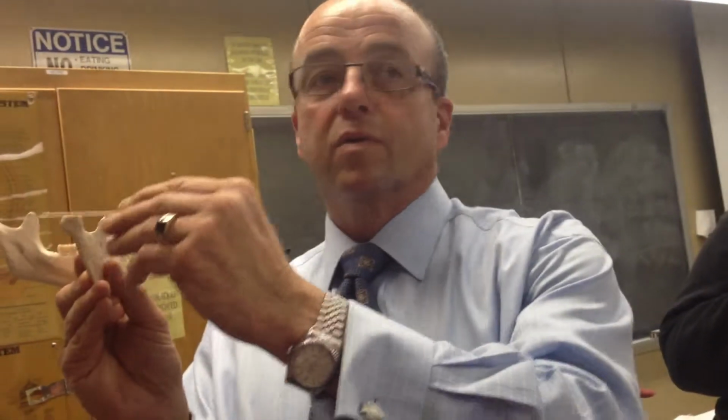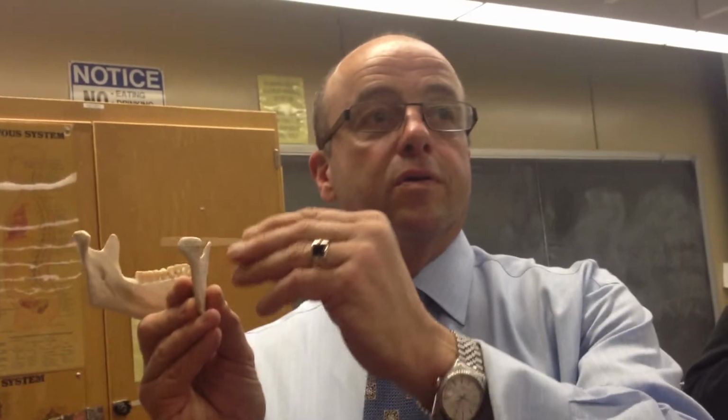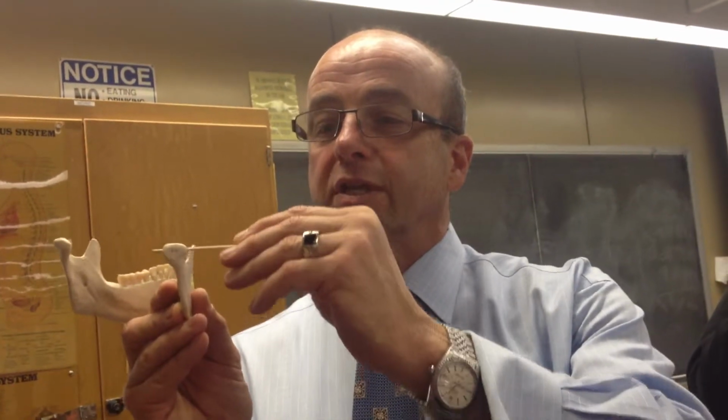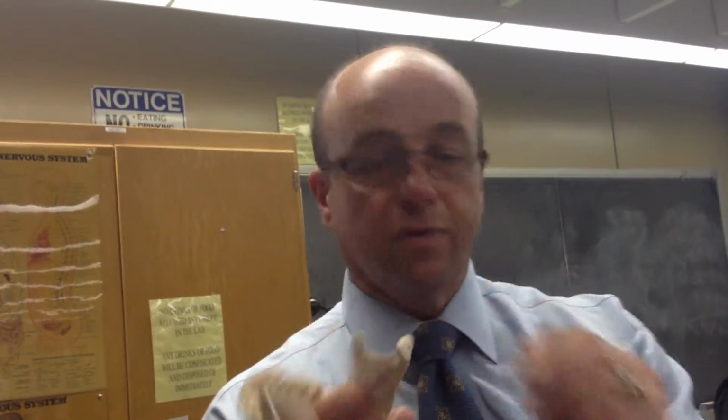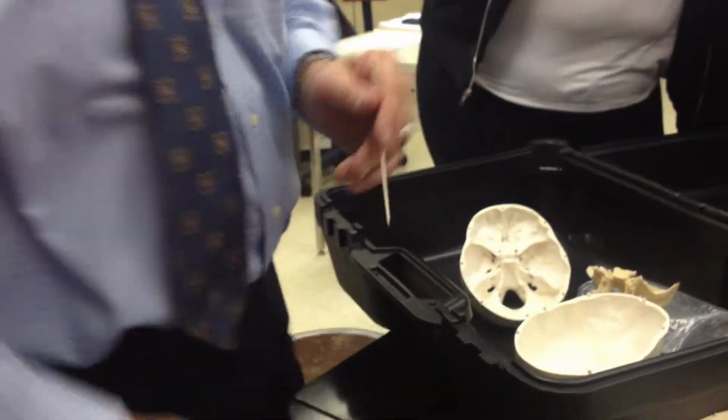How about this right here? What's this called? Head. What's this called? There's two processes here. You have one process here. What's this process called? Coronoid process, condylar process. Okay? Everybody got that? Alright, so you need to know those.